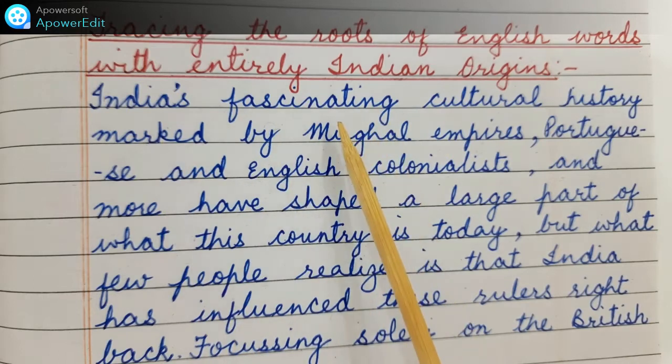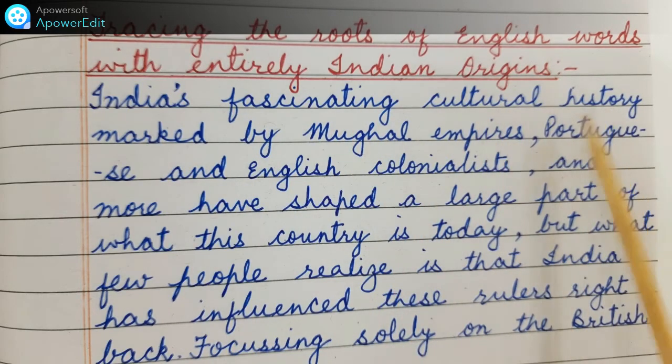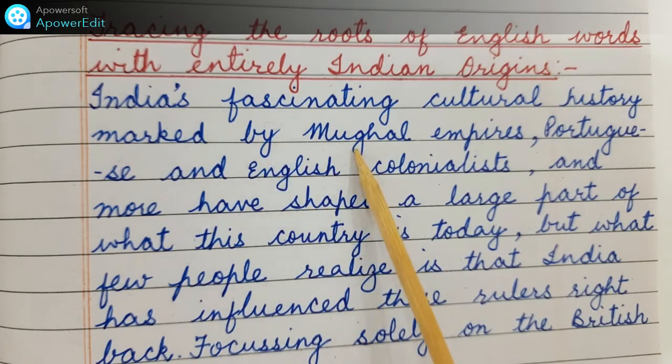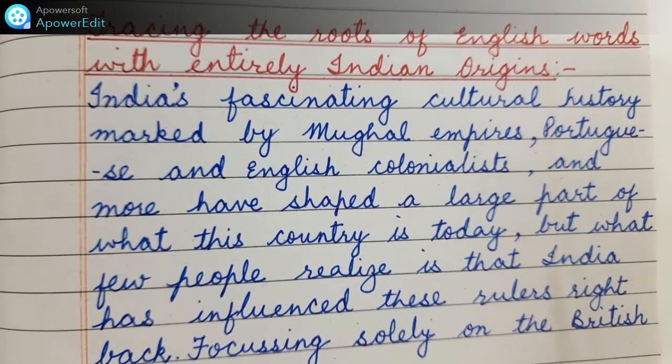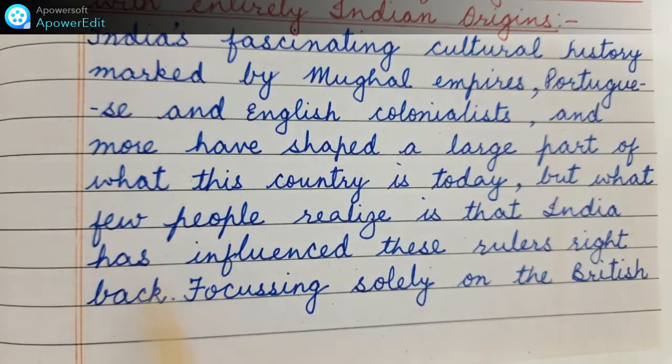India's fascinating cultural history, marked by Mughal emperors, Portuguese and English colonialists and more, has shaped a large part of what this country is today. But what few people realize is that India has influenced these rulers right back.